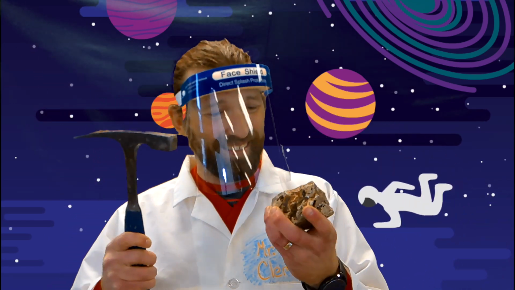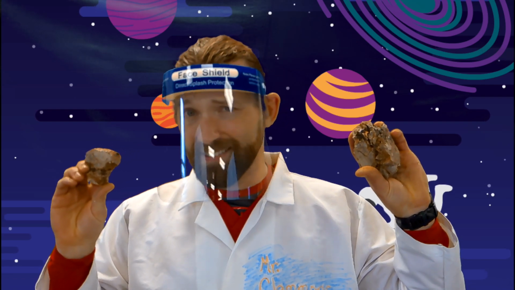This hammer and this rock. If I take this and break it into pieces, do I have a physical change or a chemical change? This clear cup and this sandpaper.